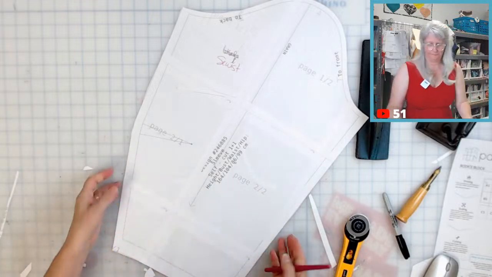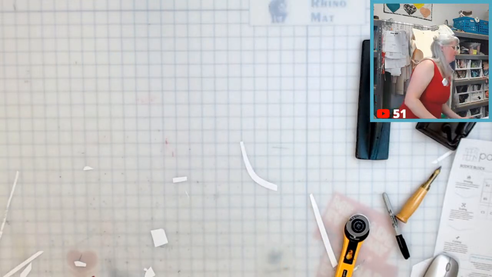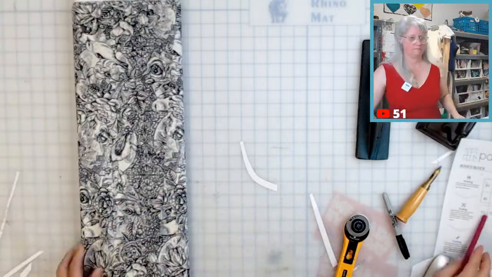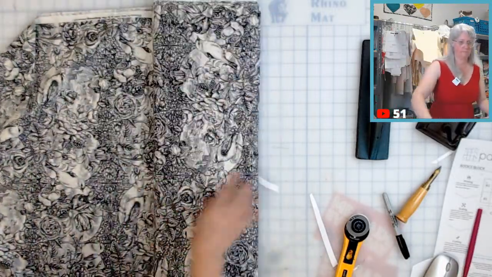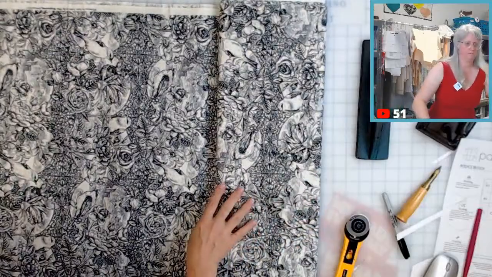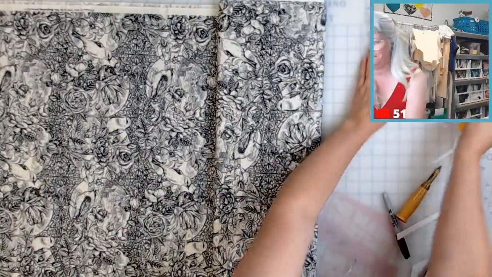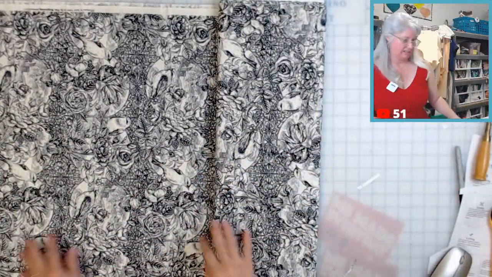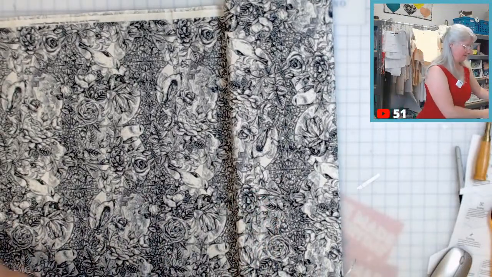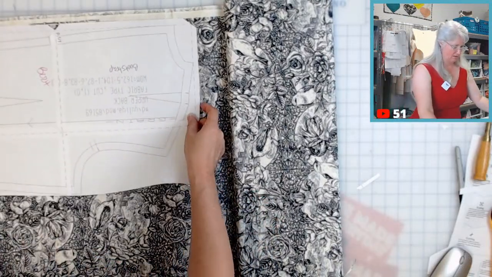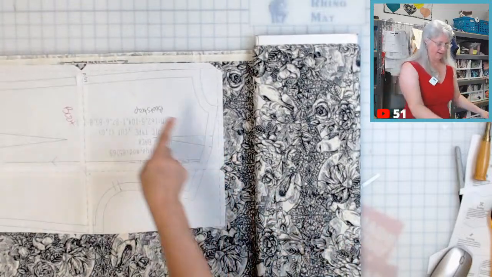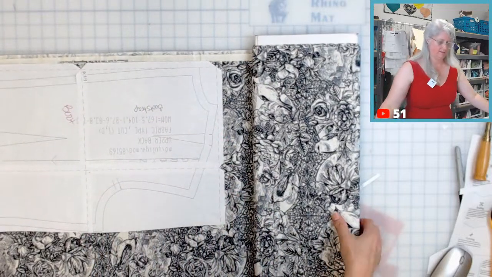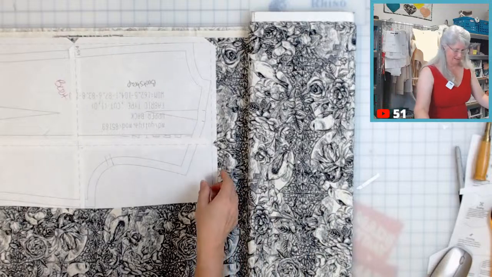One more. I just use my ruler and look at the selvage. If the selvages aren't parallel though, then I'm kind of cheating.